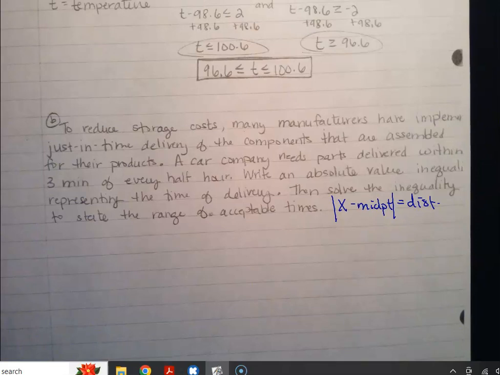It's going to be in this sentence: a car company needs parts delivered within 3 minutes of every half hour. Within 3 minutes, so what's 3 minutes? Is it the distance or the midpoint? The distance, within 3 minutes, 3 minutes before or 3 minutes after. So your distance, or D, equals 3 minutes. So what's the midpoint? That'd be the 30 minutes, between every half hour.